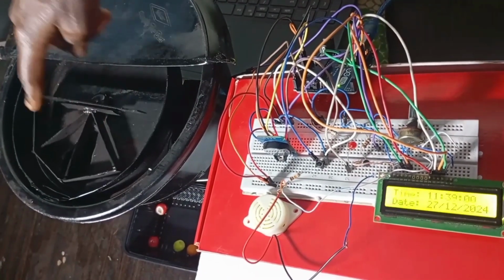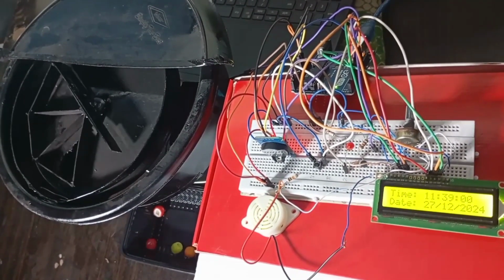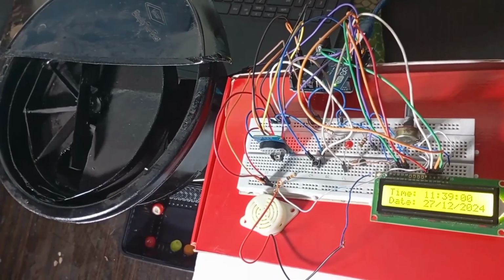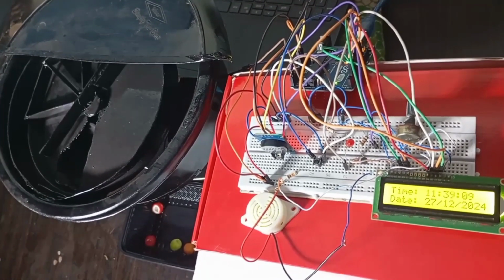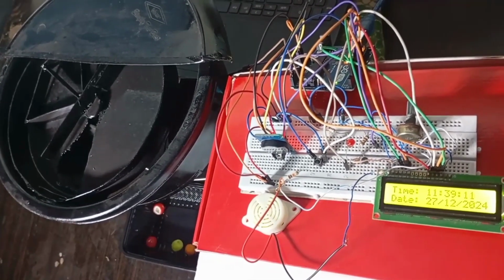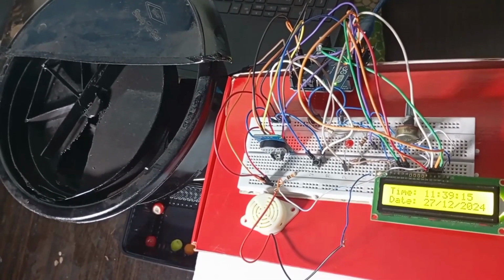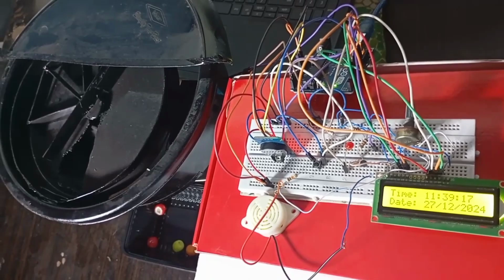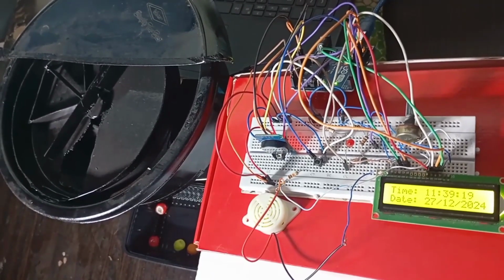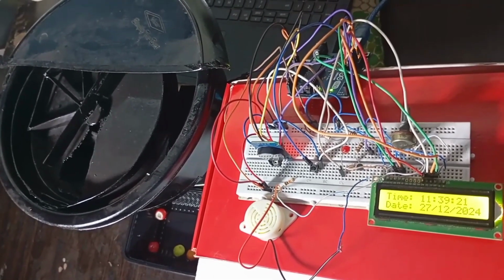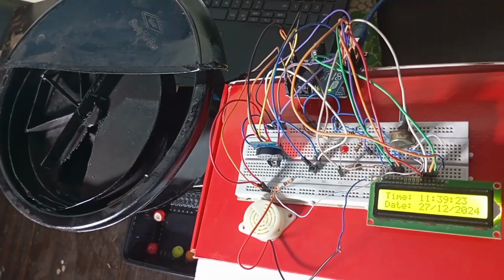You can see it's returning back to the initial position for it to be refilled. Why? Because it's done dispensing the medication. So it has returned back to the original position. So this is the Arduino Automatic Pill or Medicine Dispenser.